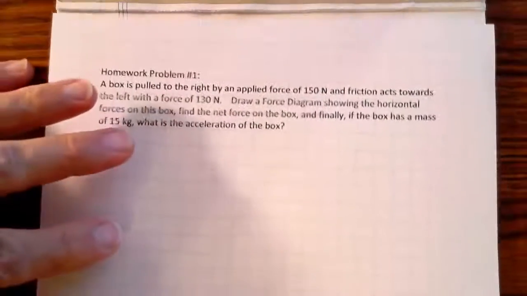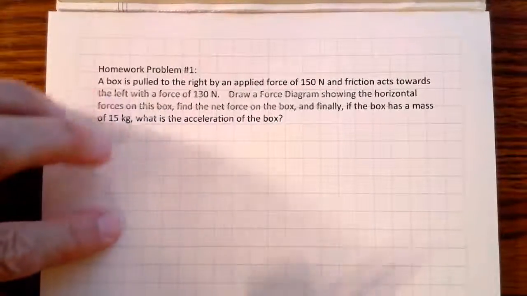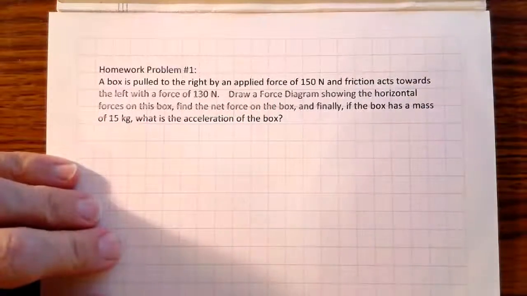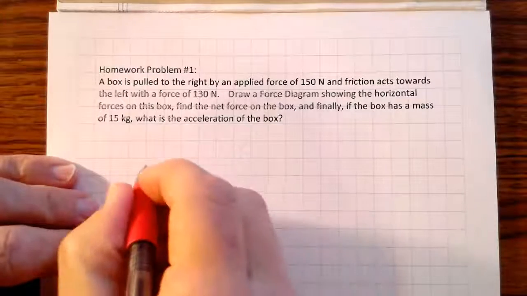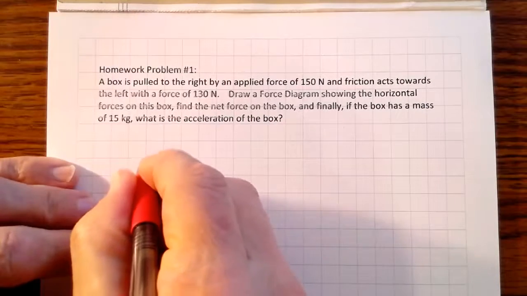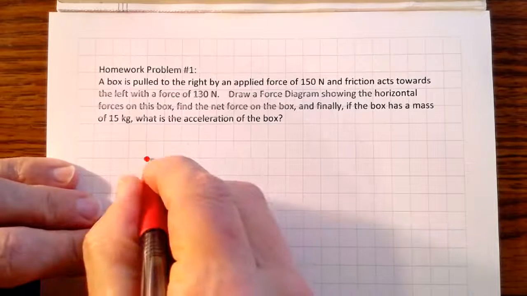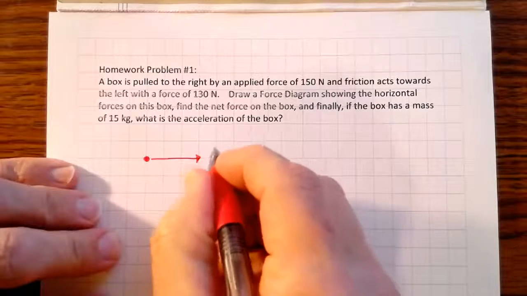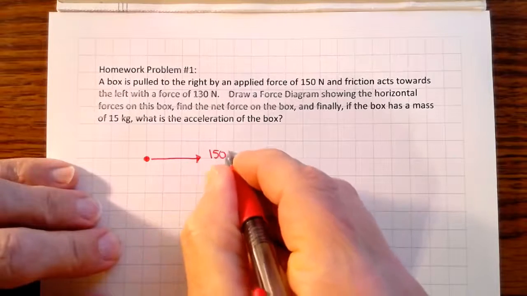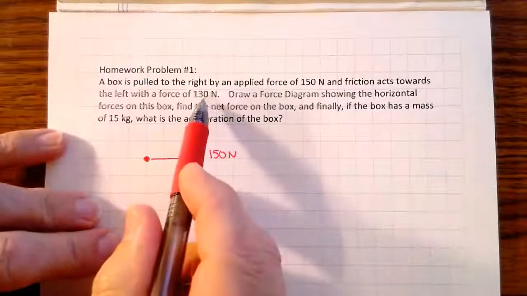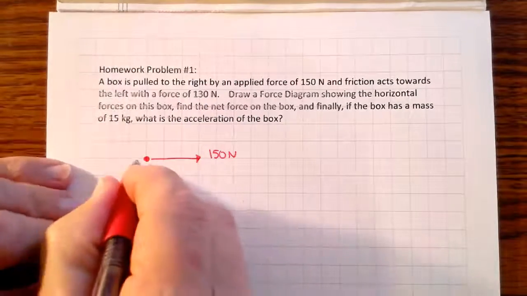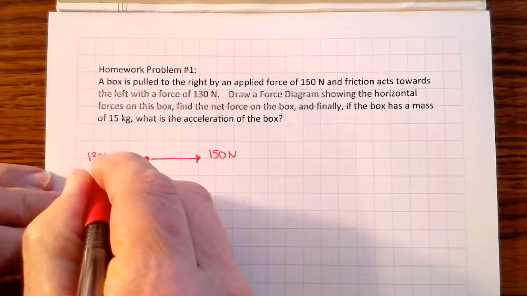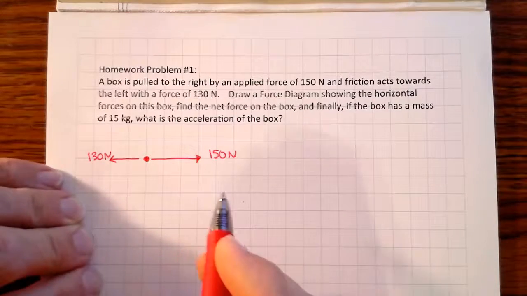So here's an example of a problem. This is actually your first homework problem in homework 3. And what we have is a box pulled to the right by an applied force and friction acts towards the left. And the first thing we have to do is draw a force diagram. So here's my box right here, and there's a force going to the right, and that force is 150 newtons. Now there's a force going to the left, which is 130 newtons. That's not quite as big, so I've got to draw a smaller arrow going to the left. This is 130 newtons.